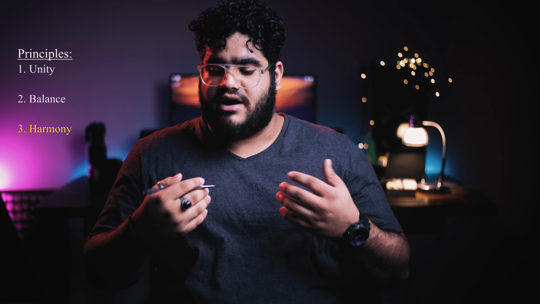Or harmony. Harmony is when different parts of an image fit together. Okay, how different parts of an image fit together is what we call harmony. Rhythm is the conscious repetition of similar components.